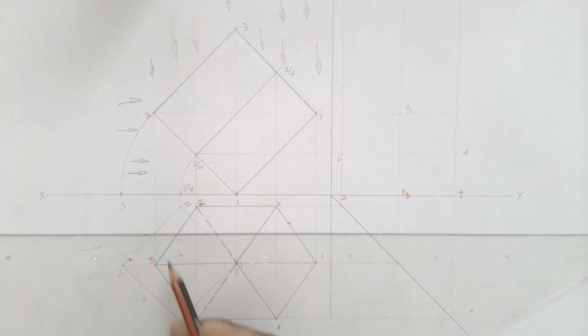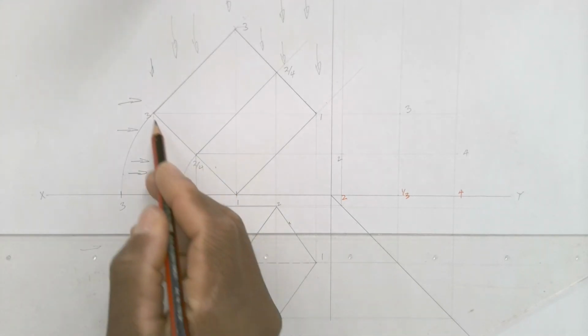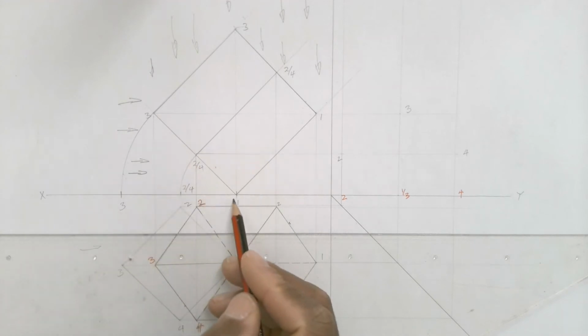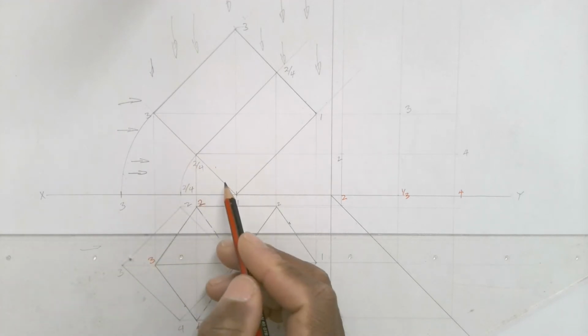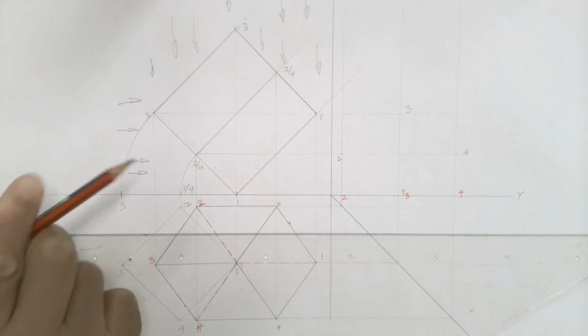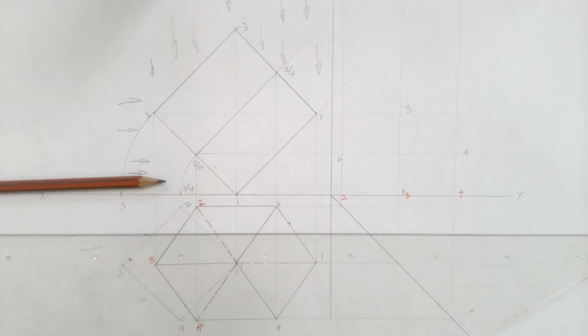Then it means I will see the entire base here, this bottom base, number 1, number 2 and number 3. That's what it simply means, because I'm facing towards that direction where my pencil is facing, so I see everything there.